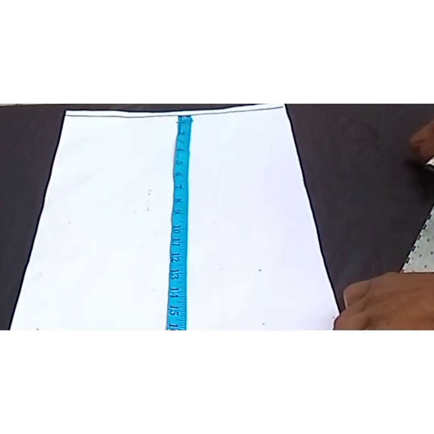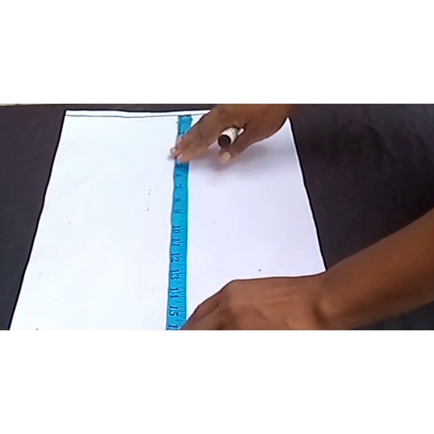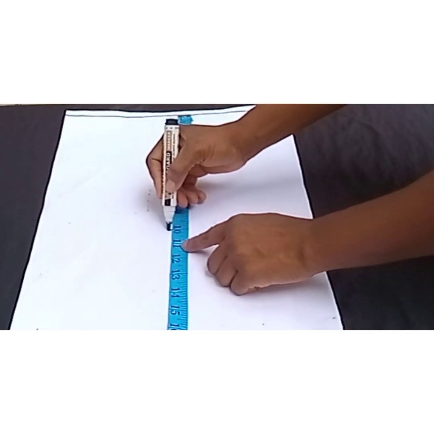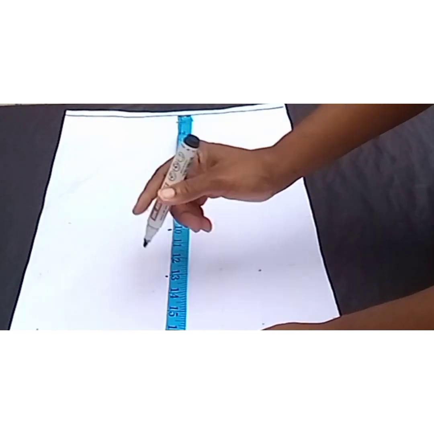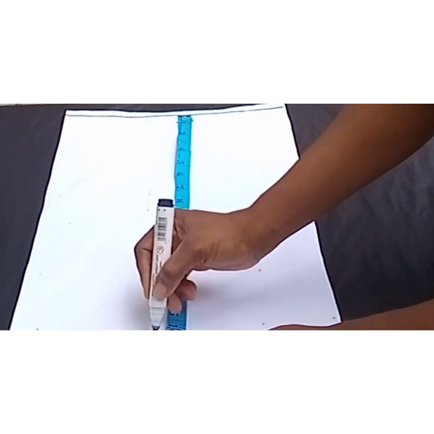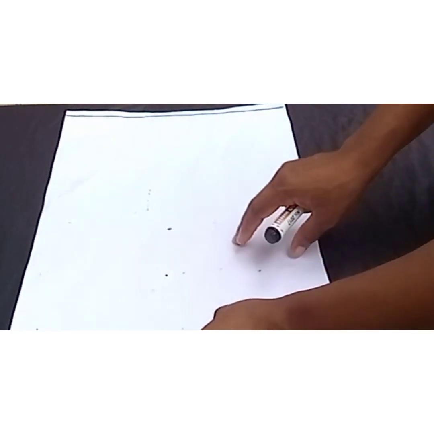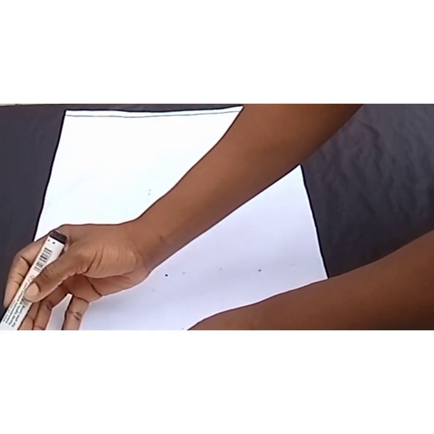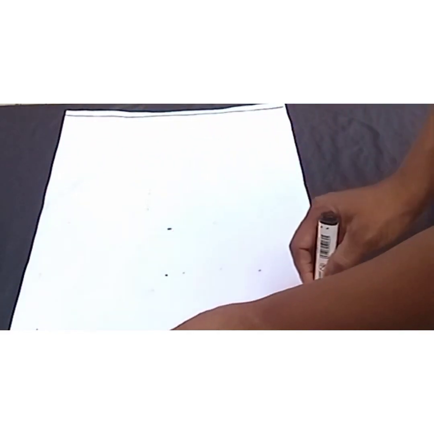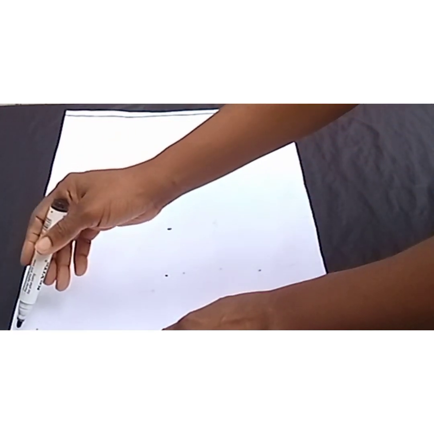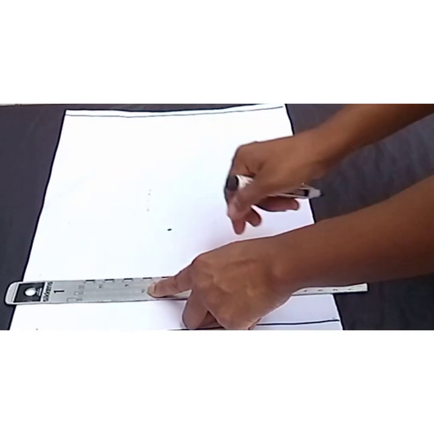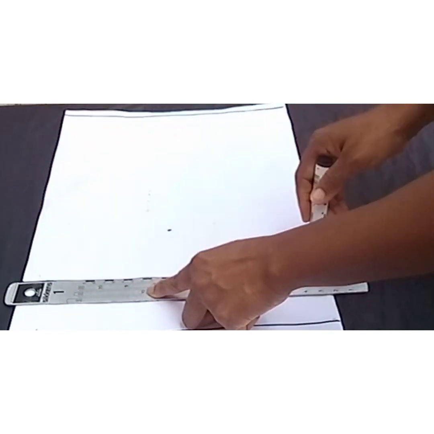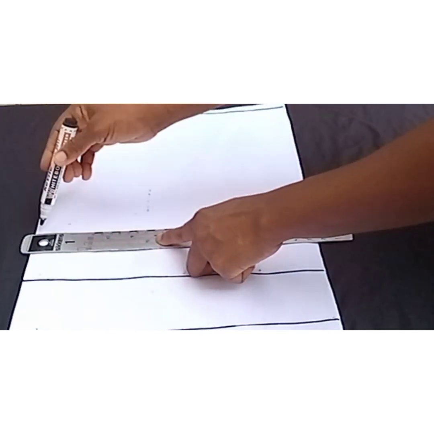Now on the work table, I've placed my tape rule on a vertical side, so I'm going to get my vertical measurement. That's 10 inches for the bust point, 13 inches for the underbust, and 16 inches for the half length. So I'll go ahead to make them into a straight line. That's my sewing allowance. The half length, that's 16 inches, the underbust and the bust point.